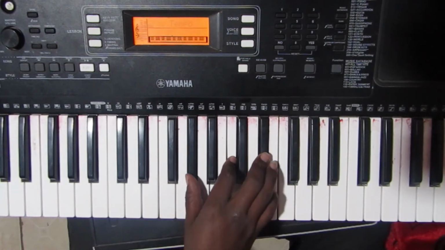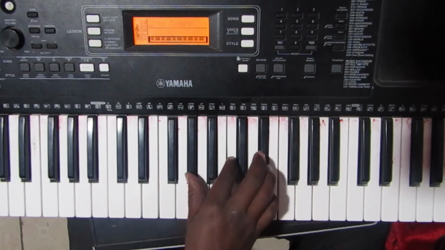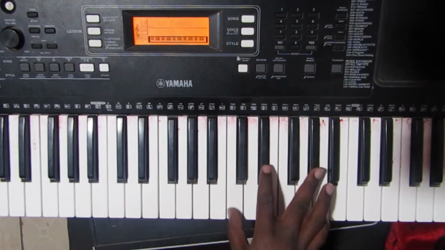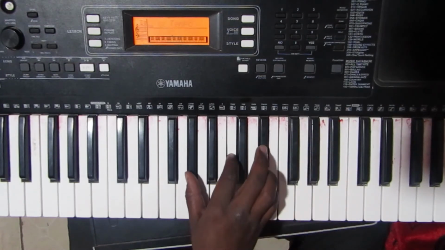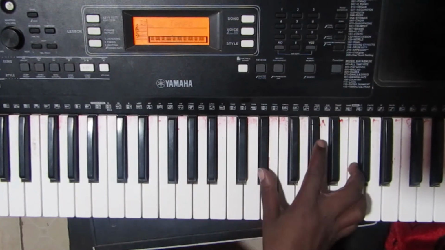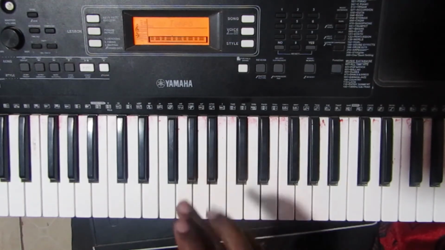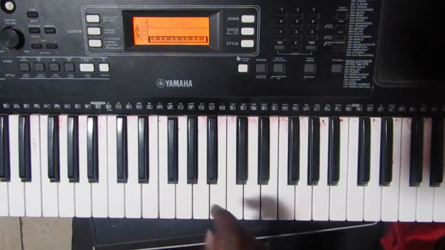We have here G sharp, first inversion, second inversion. G sharp, first inversion, second inversion. We go to the last, which we call A sharp, or you can call it B flat.